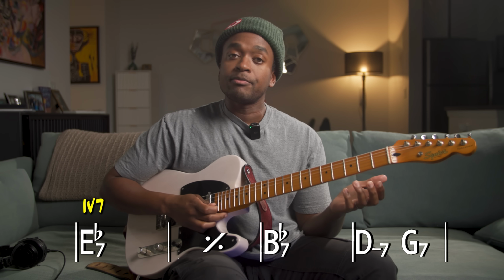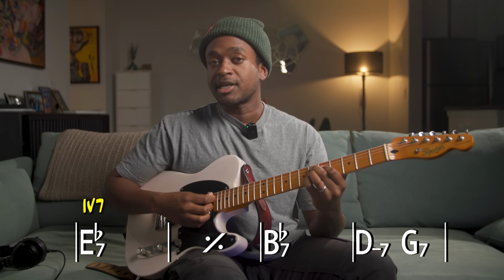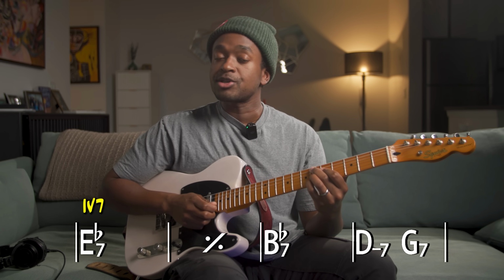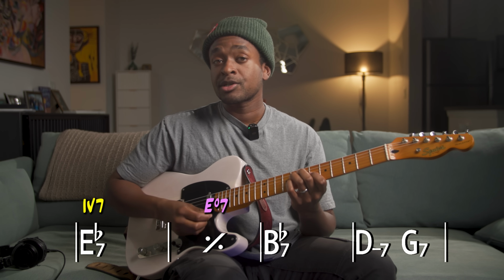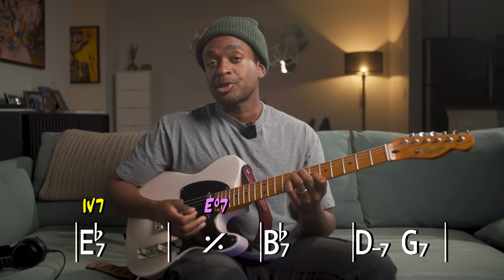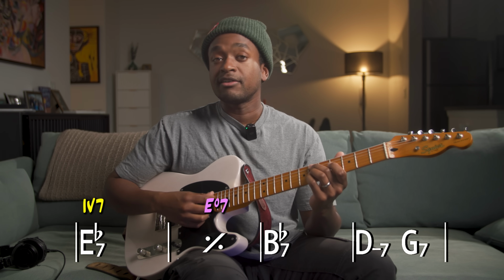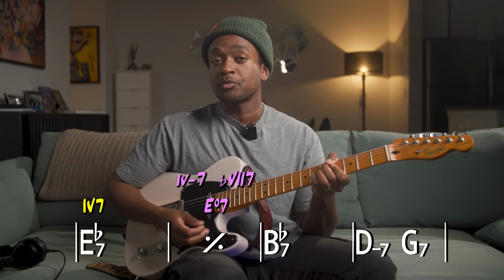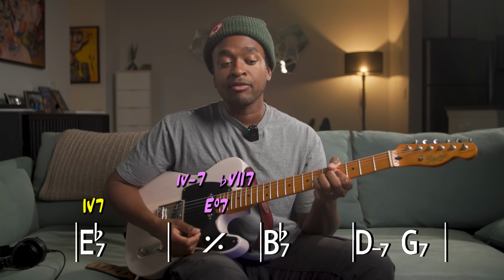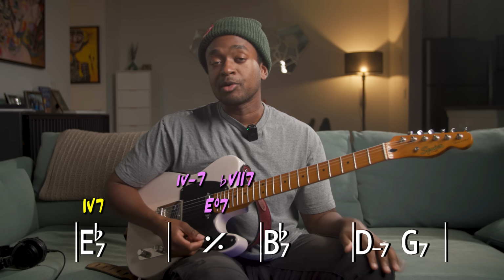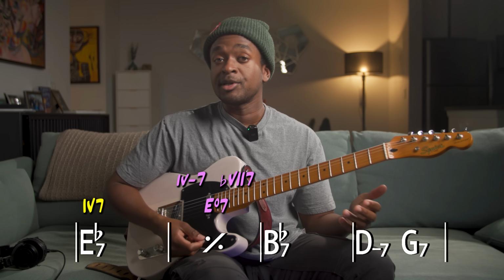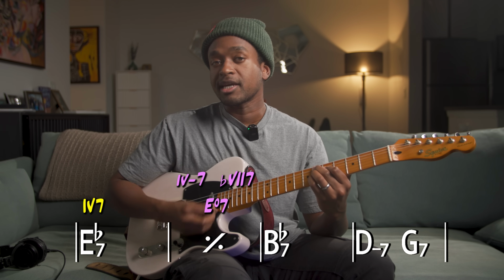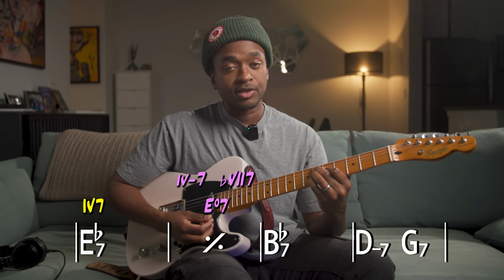For our 6th measure, sometimes you'll just kind of stay on that E flat 7. Other times you might have an E diminished. In some variations on the blues form, you might see 4 minor 7 to flat 7/7, which we know is the backdoor 2/5. There's a lot of different things you might come across in that setting, but the most common thing to do in the 6th measure is just to stay on the 4/7.